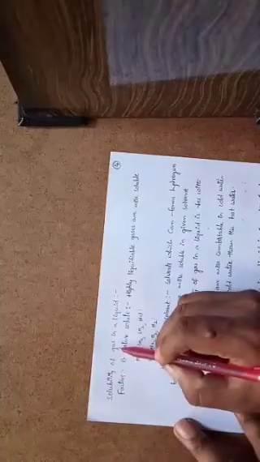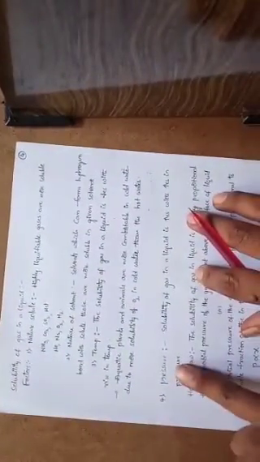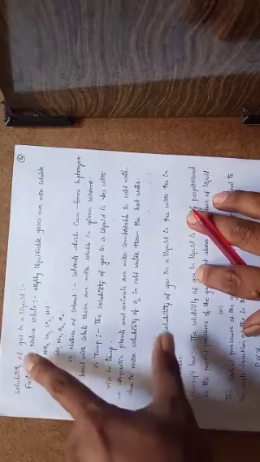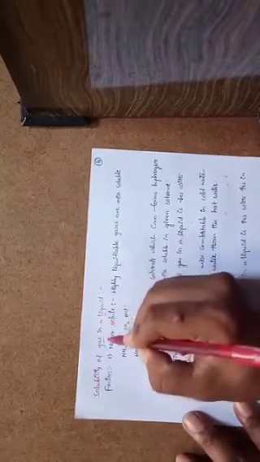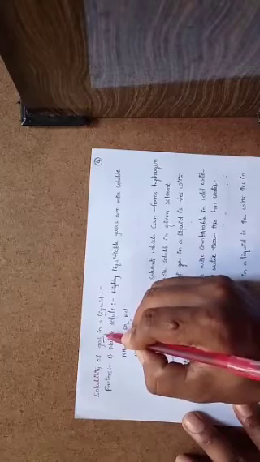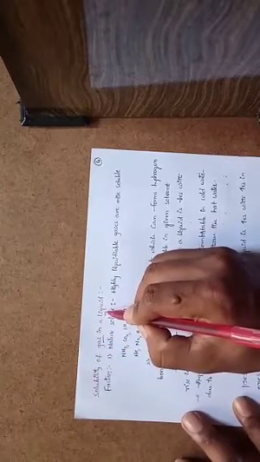Next, we will discuss the solubility of a gas in a liquid. This also depends upon a few factors: nature of solute, nature of solvent, temperature, and pressure. These are the four factors that can influence the solubility of a gas in a liquid. First we will see the nature of the solute. A gas in a liquid means the solute is in the gaseous state and the solvent is in the liquid state.